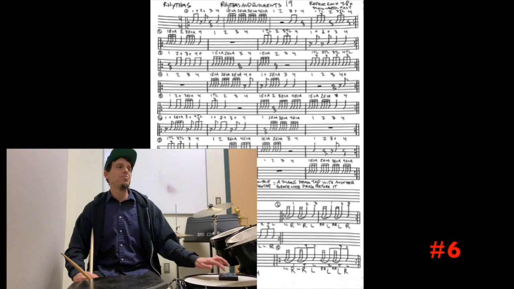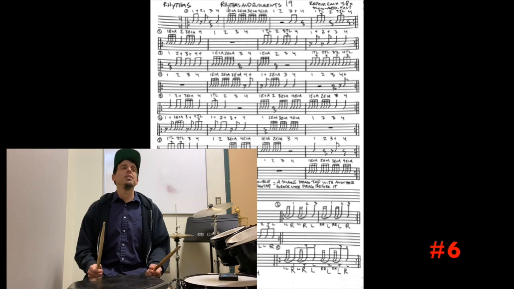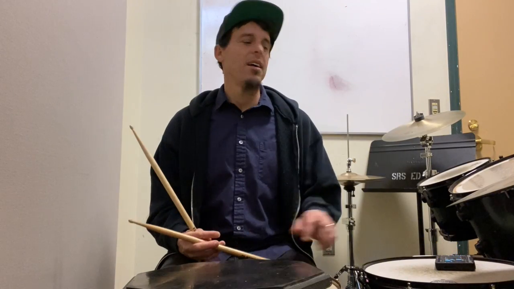Here comes number 6. 1 and 2 and 3 and 4 and rest and 2 and a rest and 4 triplet rest and 2 and rest and 4 rest 2 E and a 3 E and a 4 E and a rest 2, 3, 4.